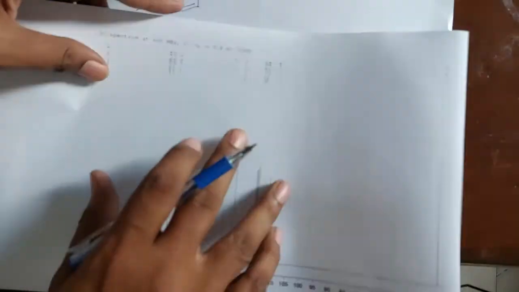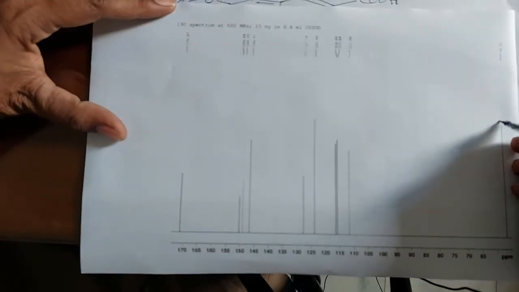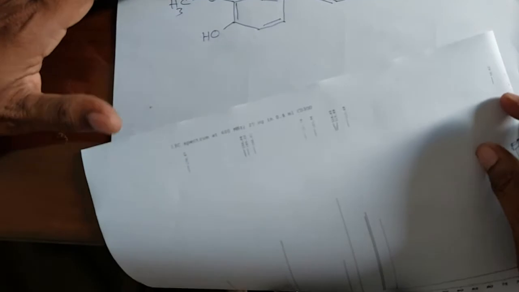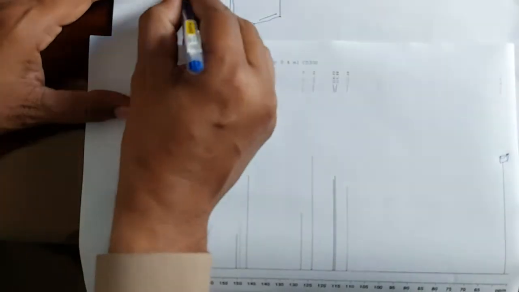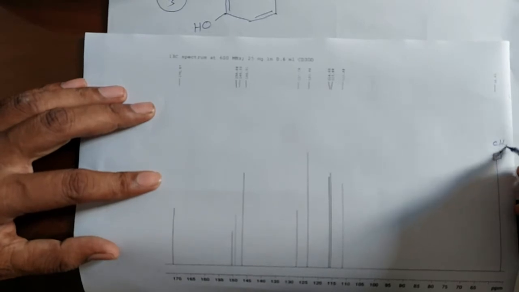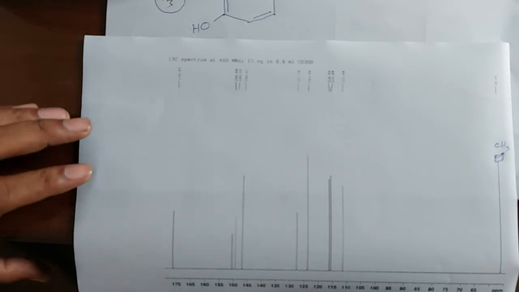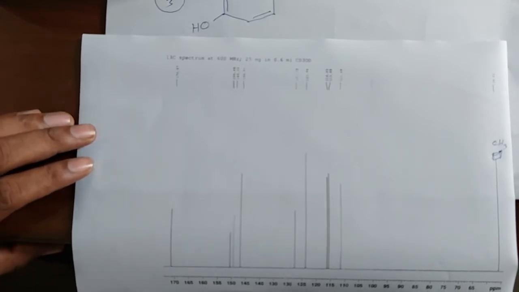You have in front of your eyes this compound. You see here, this is a peak, and this peak is of CH3. This peak will appear here, CH3. Okay, next we move to the next peak.